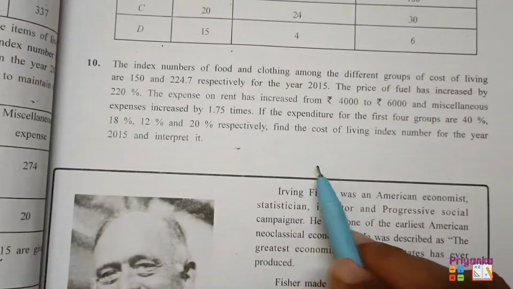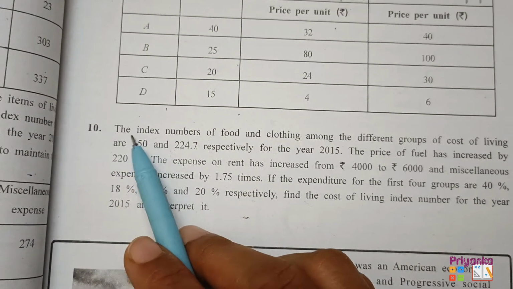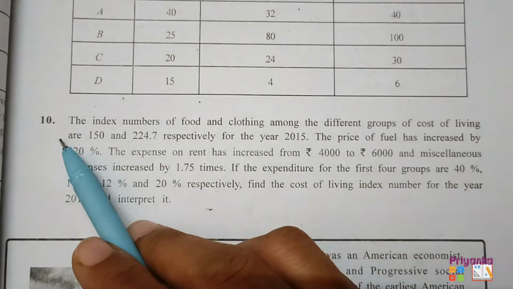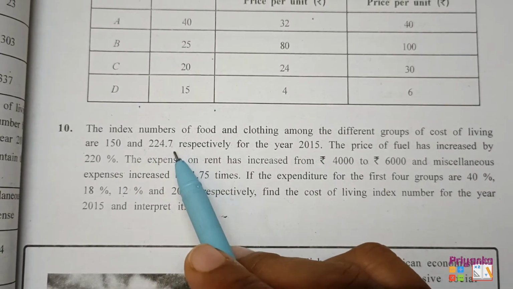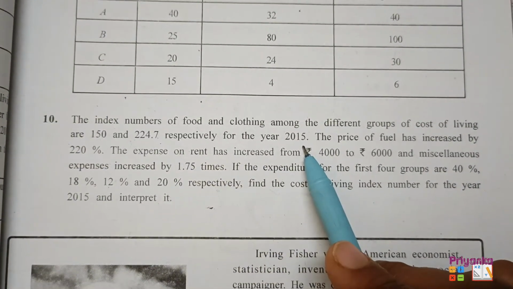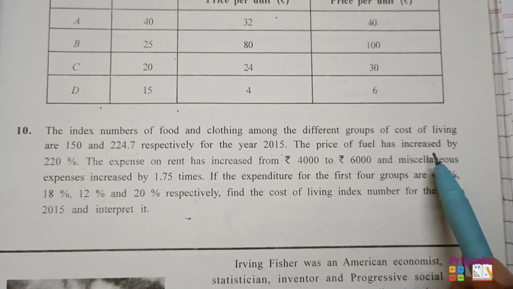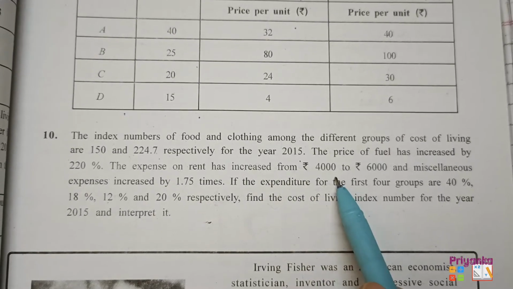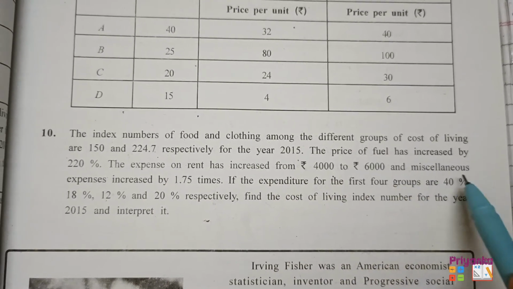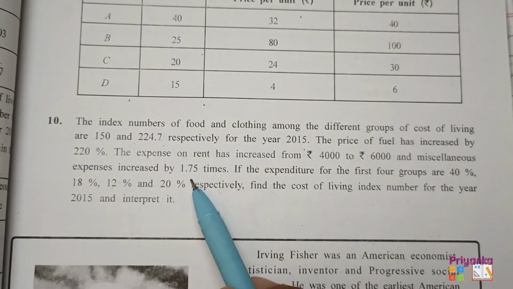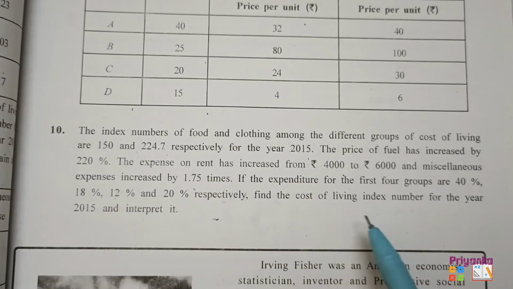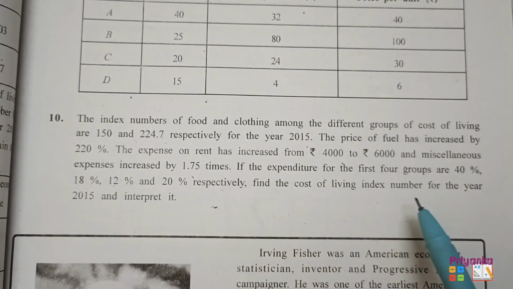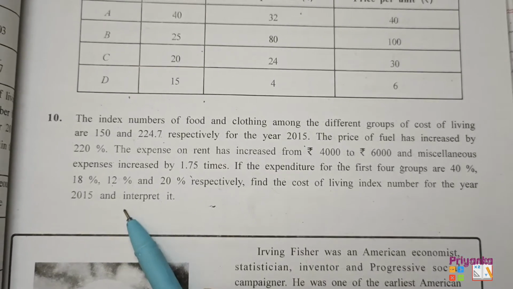Moving to the last question. Question number 10. The index numbers of food and clothing among the different groups of cost of living are 150 and 224.5 respectively for the year 2015. The price of fuel has increased by 220%. The expense on rent has increased from 4,000 to 6,000 and the miscellaneous expenses increased by 1.75 times. If the expenditure for the first four groups is 40, 18, 12 and 20 respectively, find the cost of living index number for the year 2015 and interpret it.